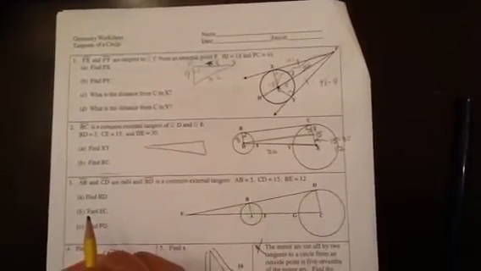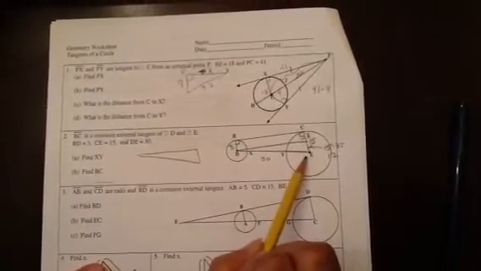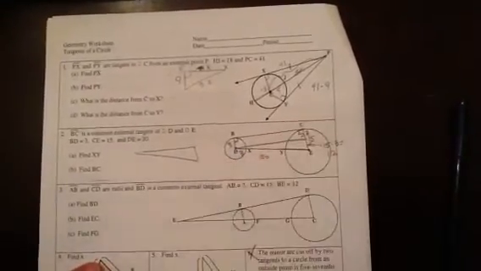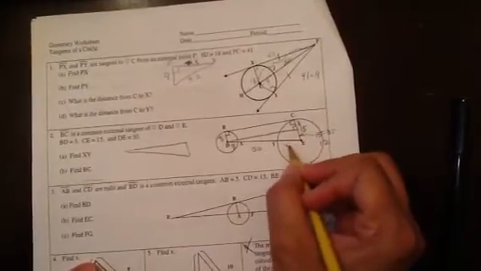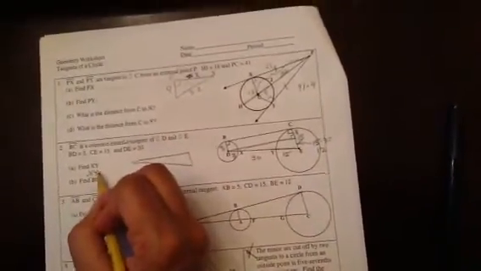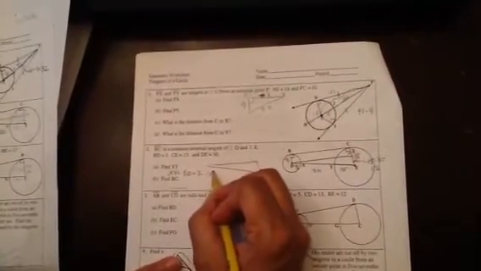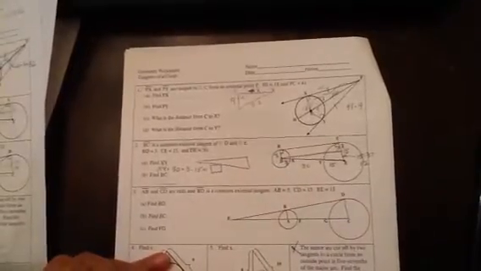If this is 30, this is 3. If this is 15 as a radius, this is 15. So for this first step, I can find XY by saying XY has to equal 30 minus this portion, 3, minus this portion, 15. That should give us your XY.